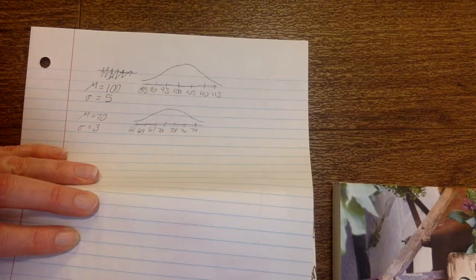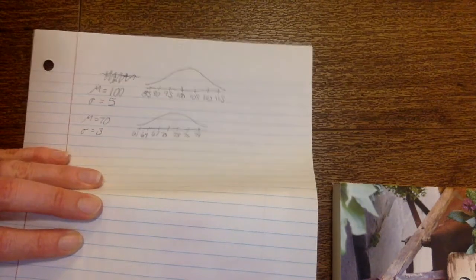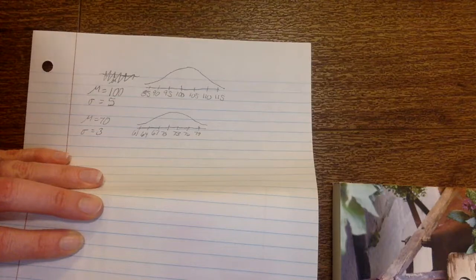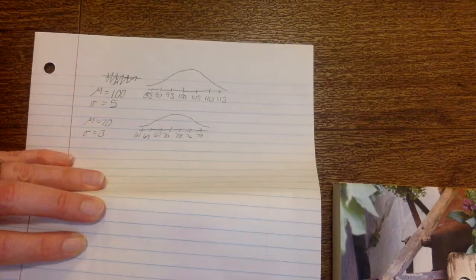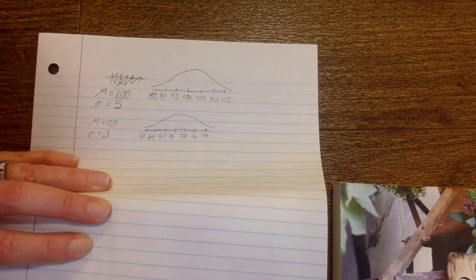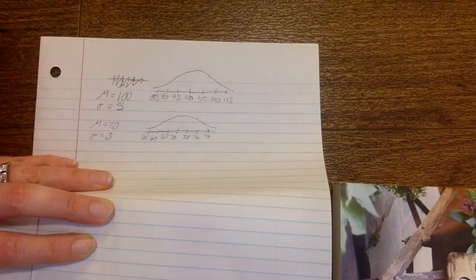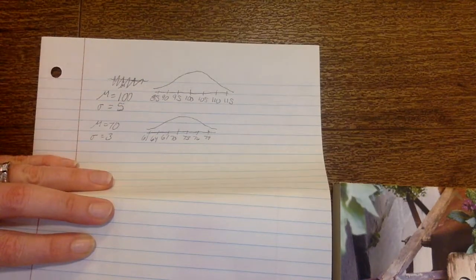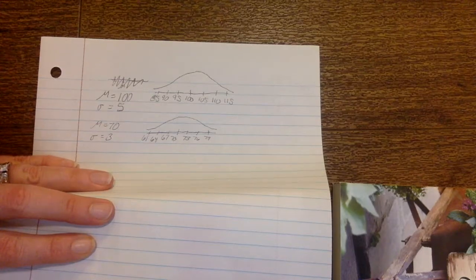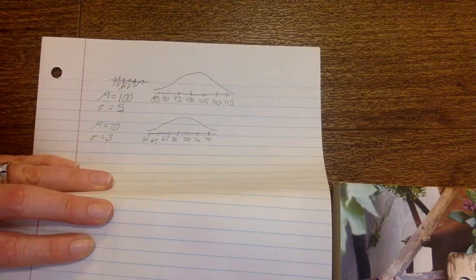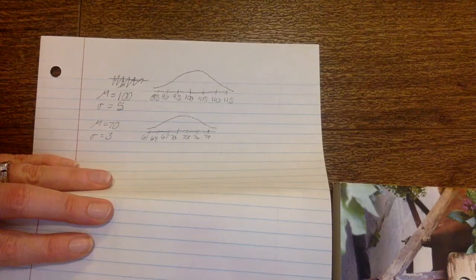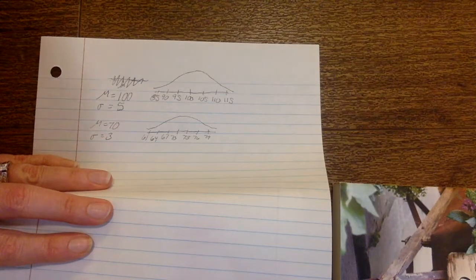Well, what we want to be able to do in chapter 6 is answer questions about it, like what percent of students should score above 72, let's say. Well, in this case, we don't know how far away 72 is. Or let's say we want to know what percentage of students will score between 65 and 75. Again, we can do that with this one, but then we need to do a whole new set of numbers if we were to use the top set again.